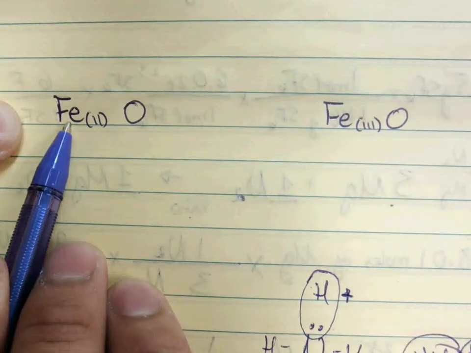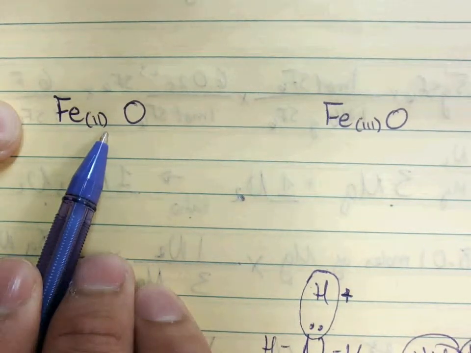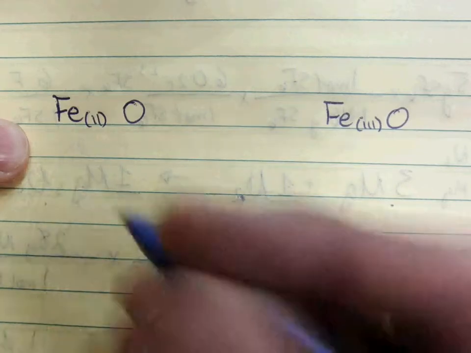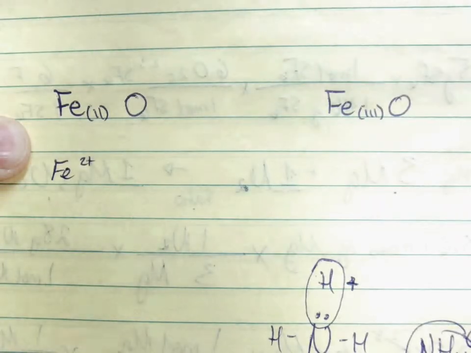So here I have iron 2. I know it's iron 2 because there's a Roman numeral 2. The Roman numeral tells me how many electrons the iron is losing. In this case, it's losing 2. So I'm going to have iron losing 2 electrons.